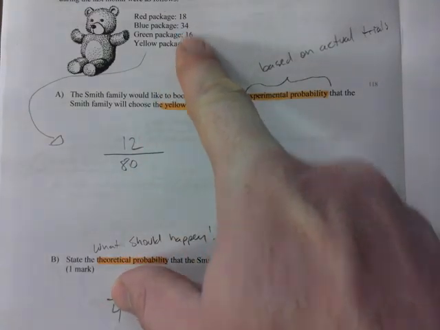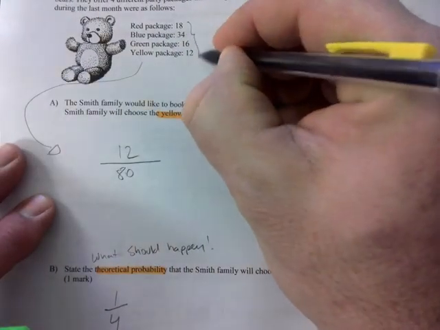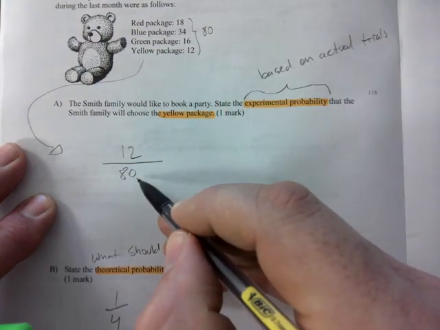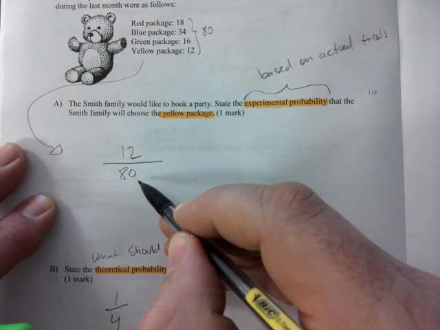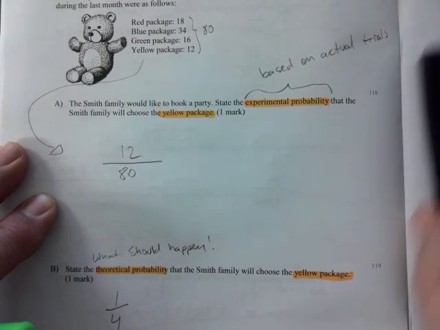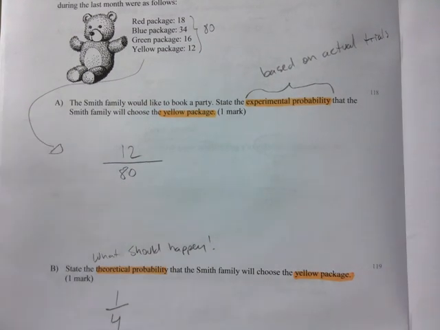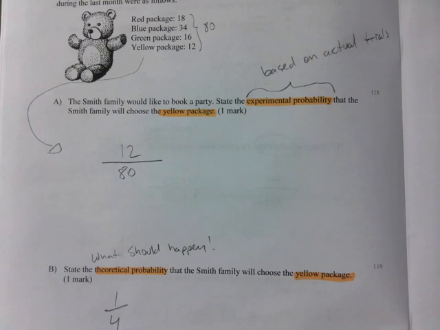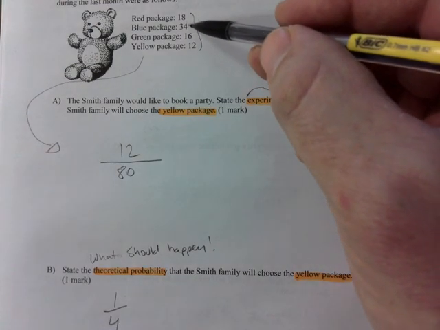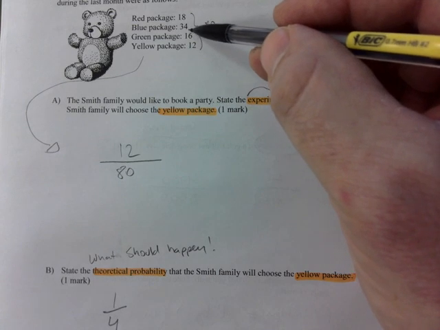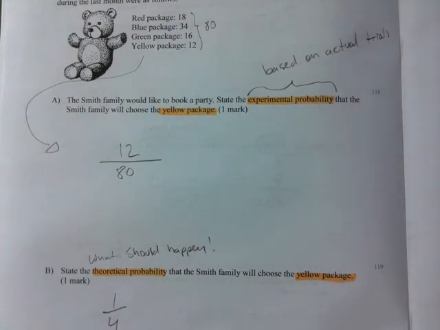I added up that this is 80. So 80 trials. Did you add it up and it wasn't 80? I'm pretty sure it's 80. If it's not, let me know. This is 40, 50. You're good? Okay, thank you. That lets me know you're following along, so I don't mind that. We're done probability. Yay!